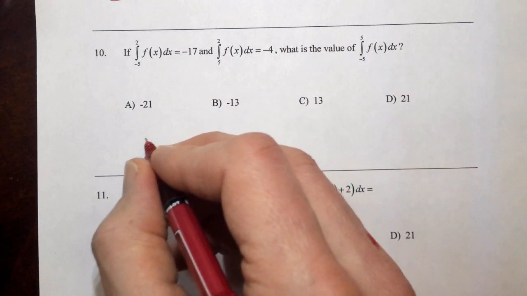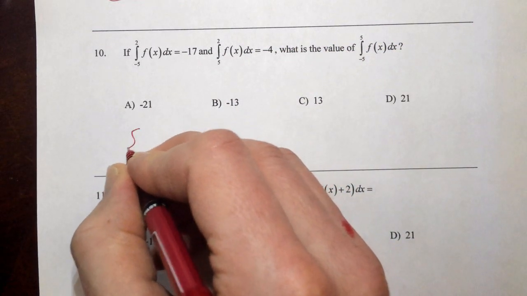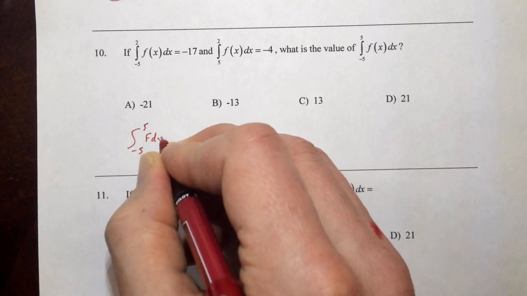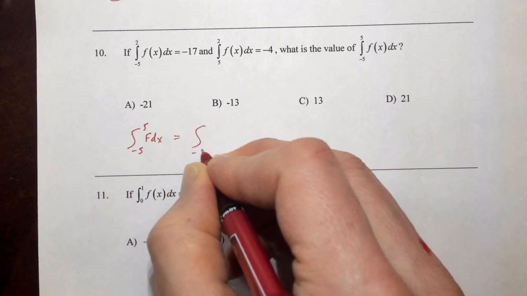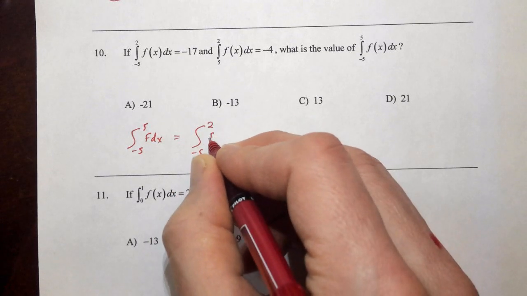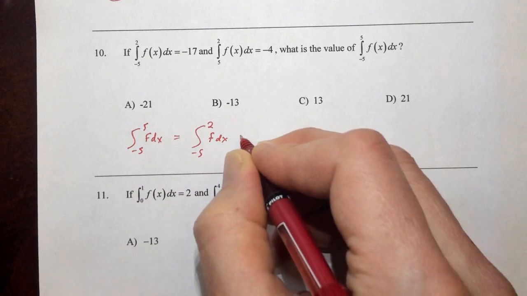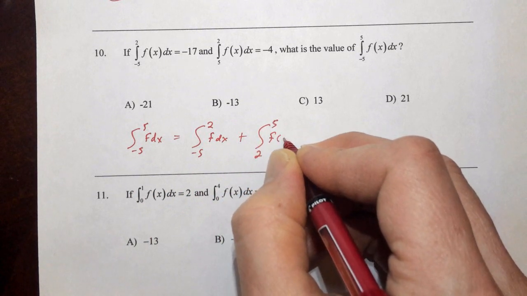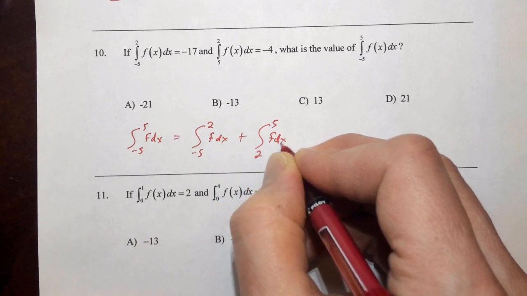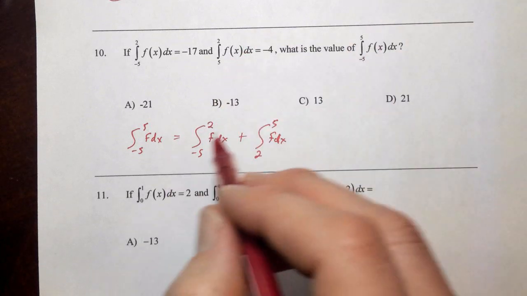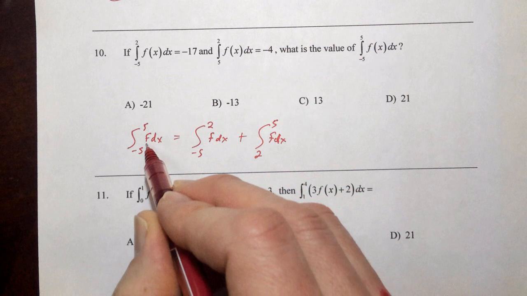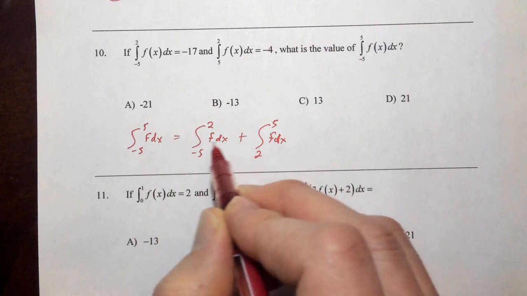All right, so we know, for starters, let me put down here, the integral from negative 5 to 5 of f is going to be equal to the integral from negative 5 to 2 of f plus the integral from 2 to 5 of f dx. Okay, I left out the x's, but you get the idea. All right, the whole is equal to the sum of the two parts.